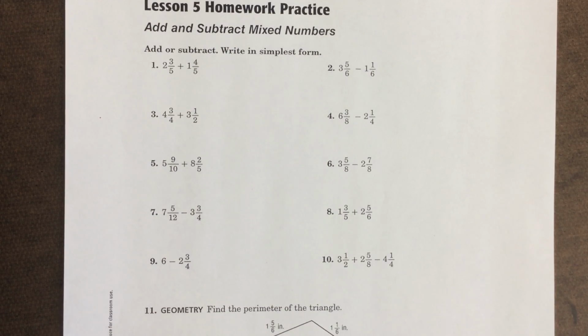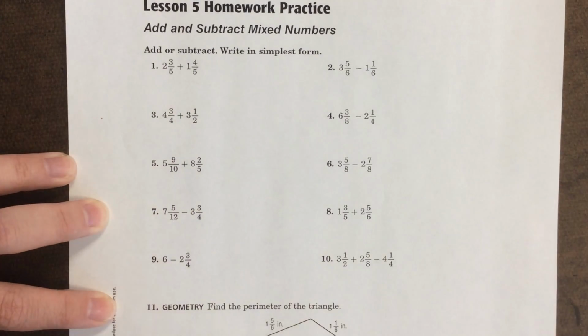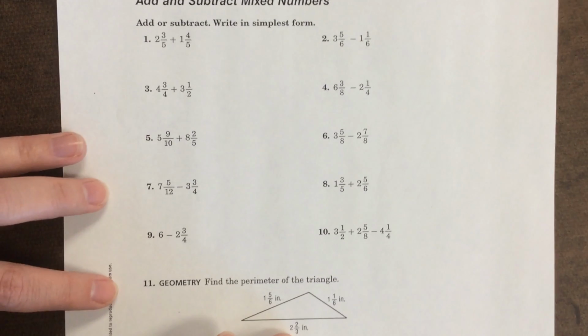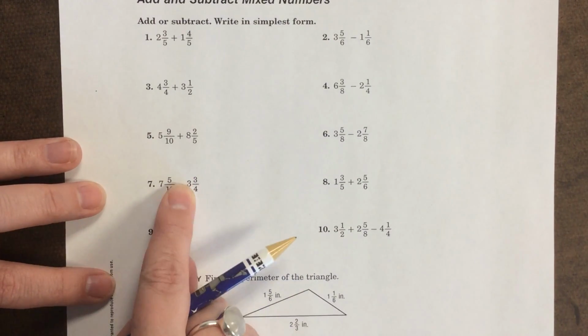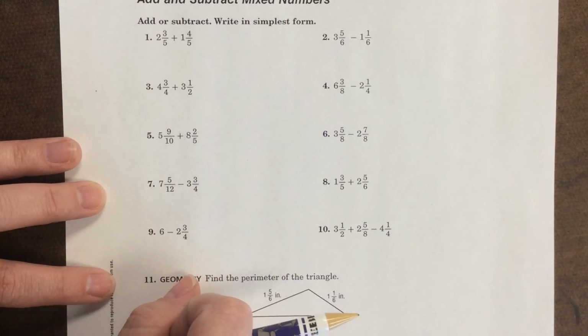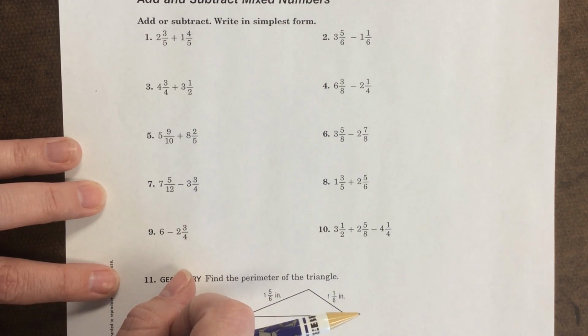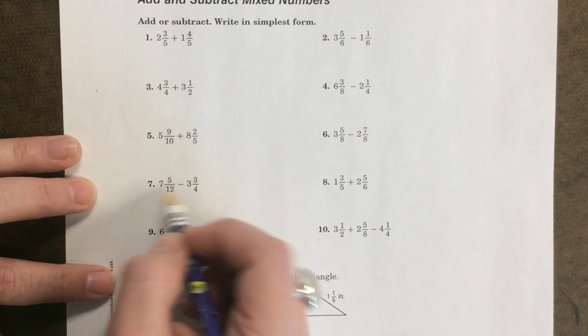I still think it works better, especially in a case like number 7, where in order to keep it there, you're going to have to borrow from your whole number to your fraction. And that seems frustrating to me. So I'll show you both ways.